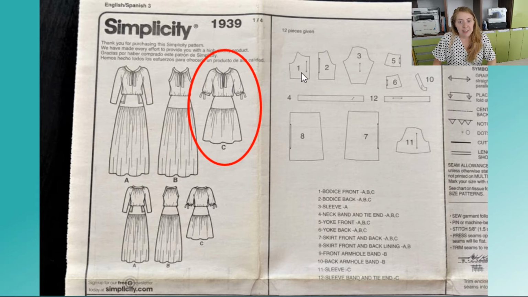Number 2 that we see here is the bodice back. Number 3 is the sleeve. And you can read through all of these, okay? This is just an index of the 12 pieces that are included in your pattern. You can see the shape here, and you can see the name down here. Now, why this is important is because for each variation, you're not going to use all 12 pieces, okay? There's some pieces for A, some pieces for B, and some pieces for C. But how do you know which ones are for your variation?